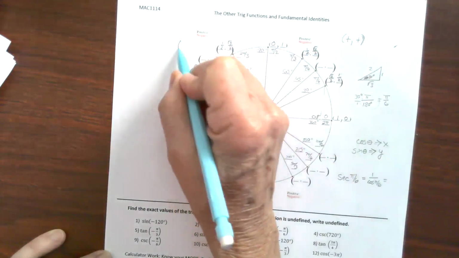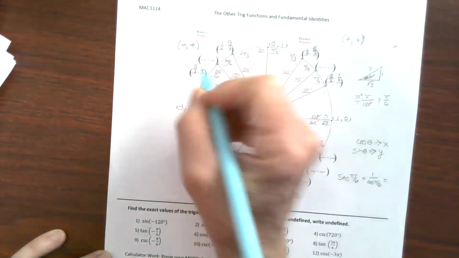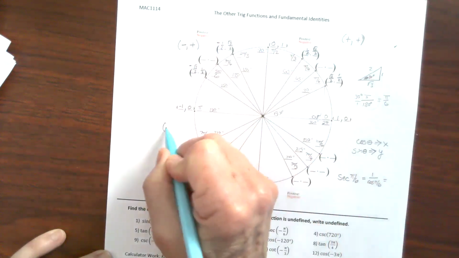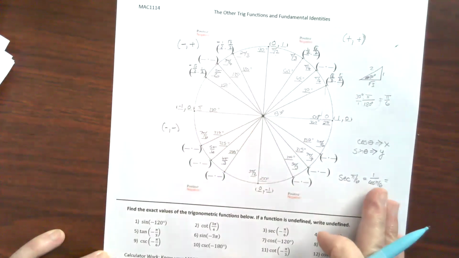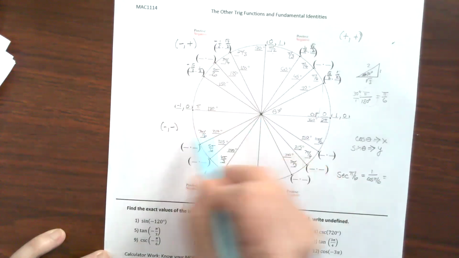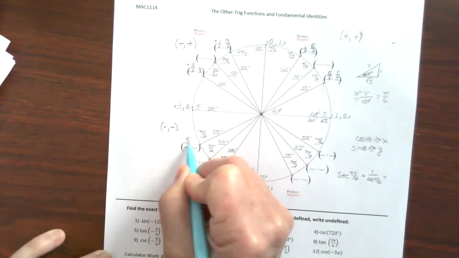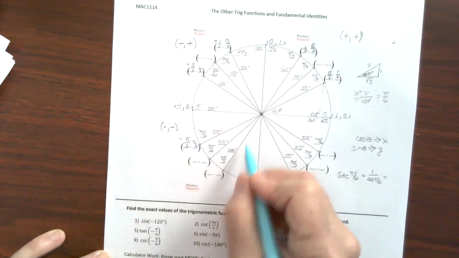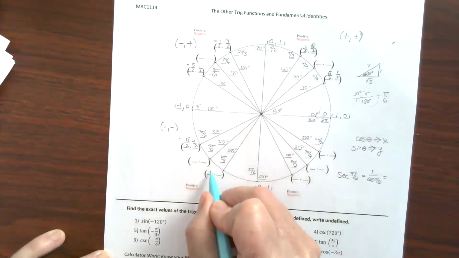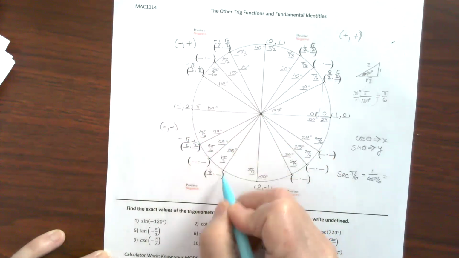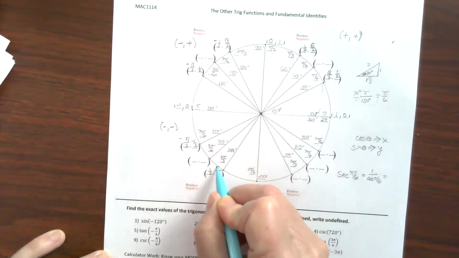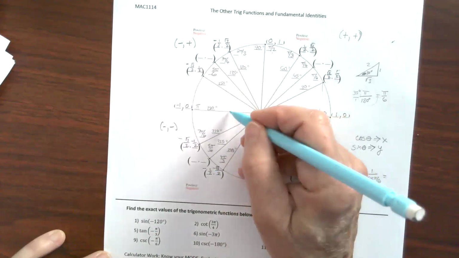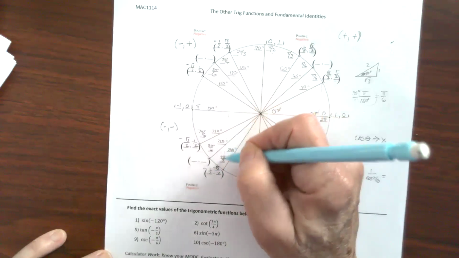But we're in quadrant 2, where x is negative and y is positive. So my x's are going to be negative. Let's go down here to quadrant 3, where both are negative. I'll throw in the negative signs at the end. x is big, so this is the square root of 3 over 2. y is small. This is 1/2. They're both negative. This point right here, x is small. This is a 1/2. y is longer, square root of 3 over 2. These are both negative.